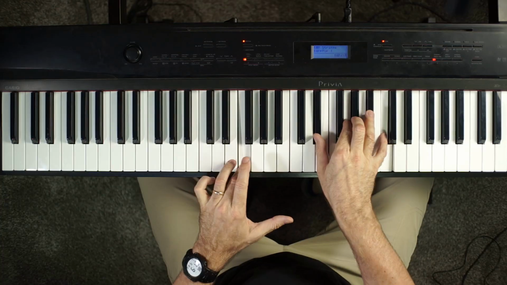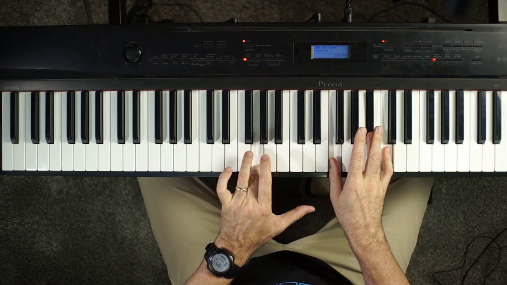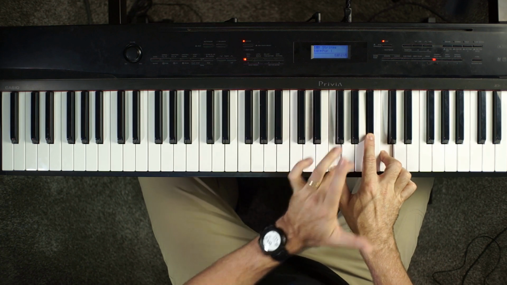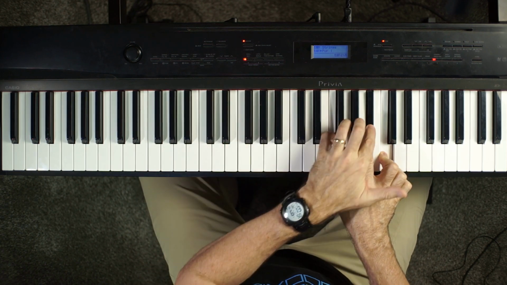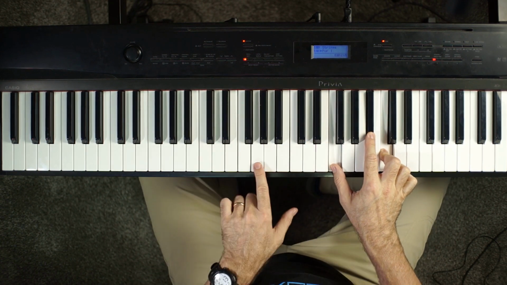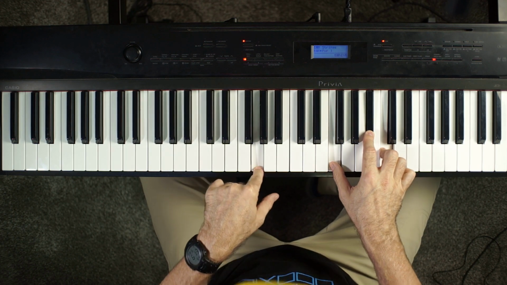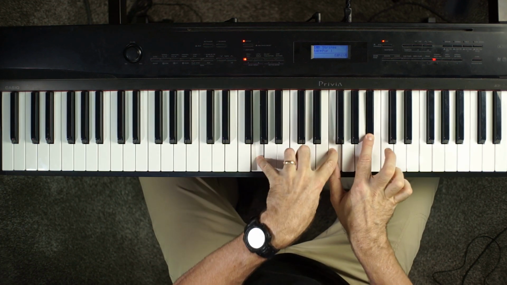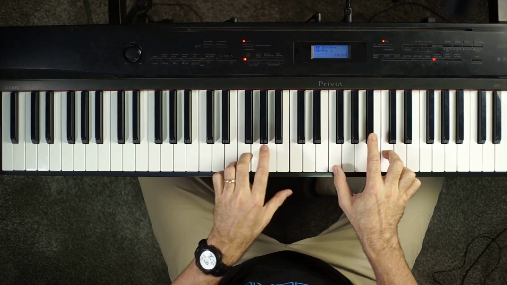We could have done this, but it moves in a different way, right? So leaving it there creates a suspension, first of all. So this is, you could call that an F sus4 chord, but when you put it over G, I would probably start calling this a G minor 7th with an 11th in it.